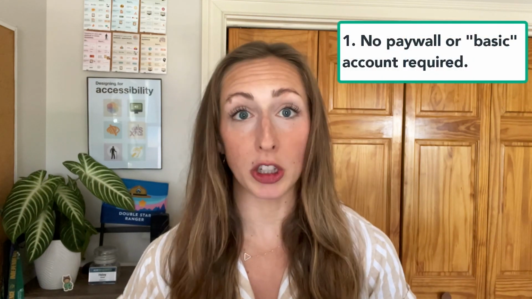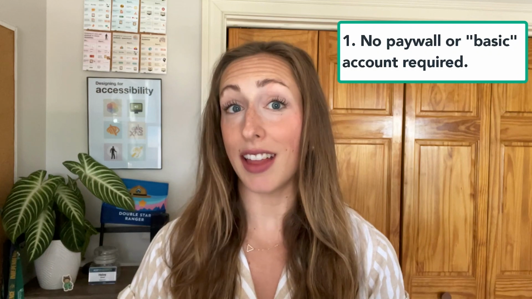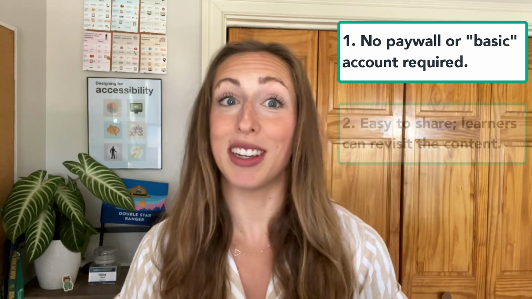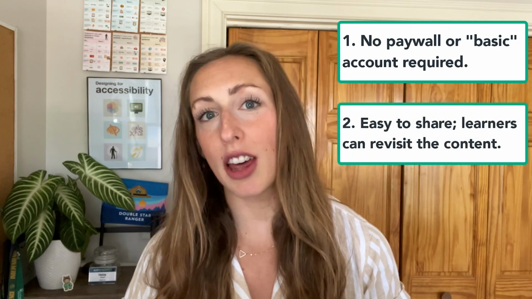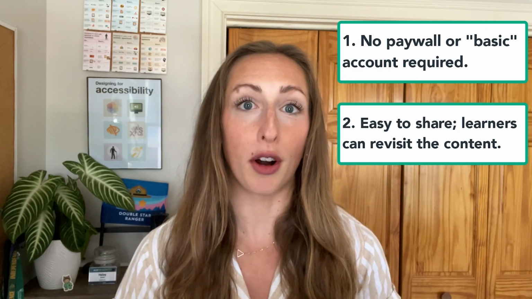There are 3 reasons why I like to make my own template. 1, there's no paywall, no account for a special tool that's needed. Most people have access to Google Slides or a Google account. So if you can make it in that ecosystem, chances are it's also easier to share it with other people so that they can look back at the game and recall some of the questions and concepts from the activity.